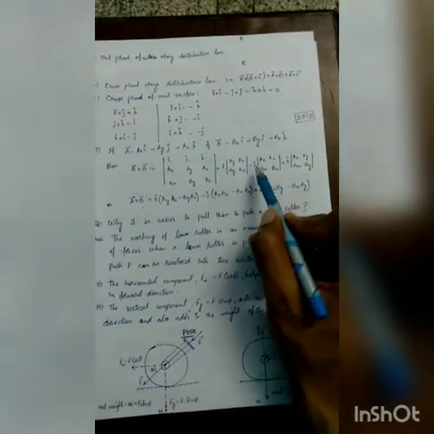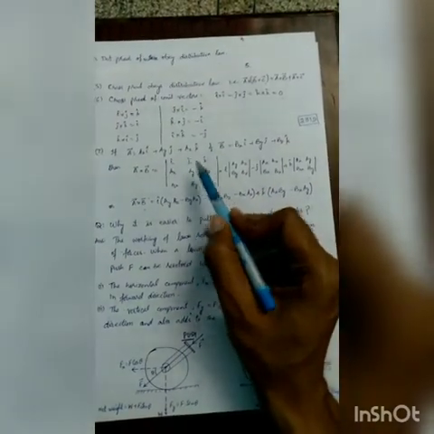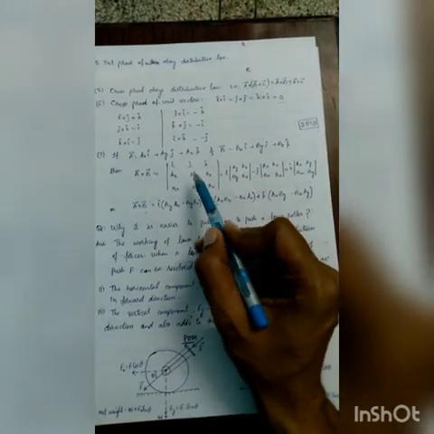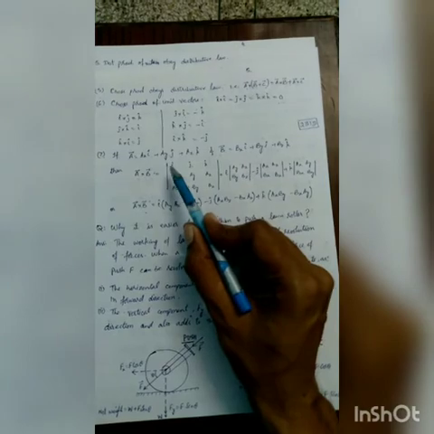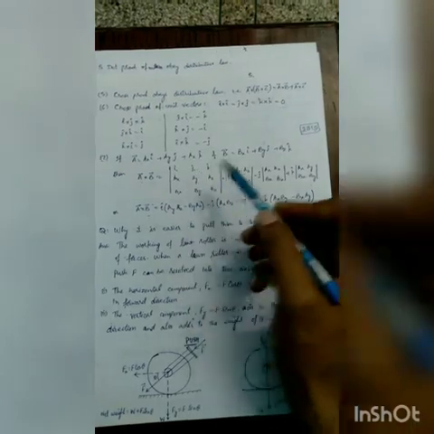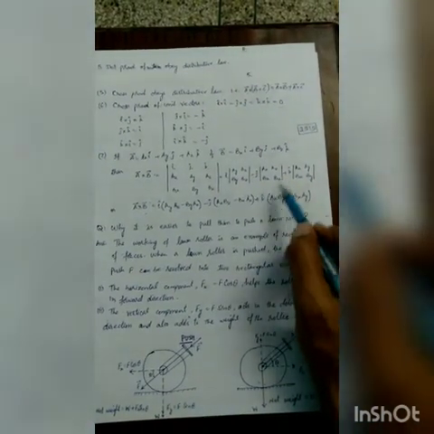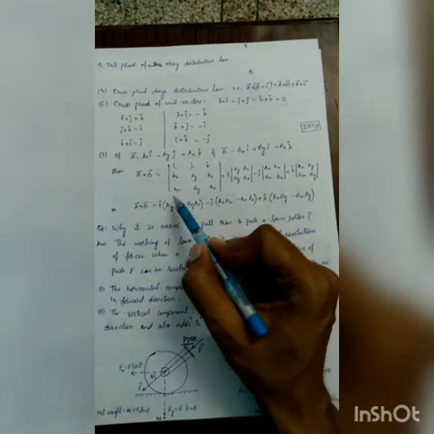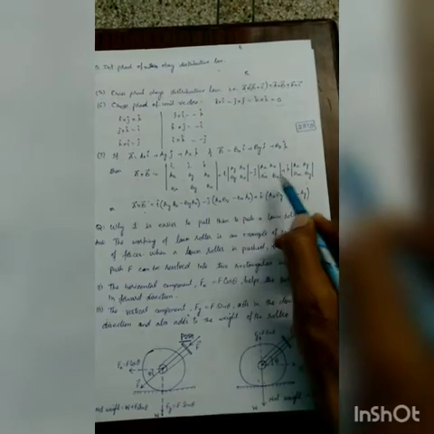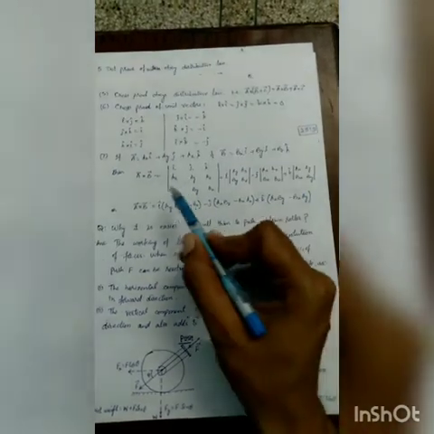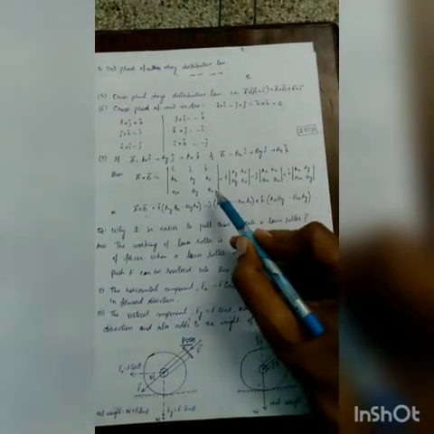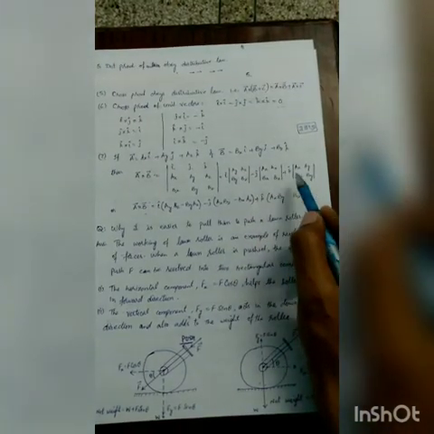Next, minus j cap, that is along the y axis. Now we consider this j cap, then we skip this column and this row, that is the i cap and k cap column, and in this row we consider j cap. In the matrix we have only these magnitudes ax bx and az bz, that is, minus j cap into the matrix with ax bx and az bz, plus k cap.